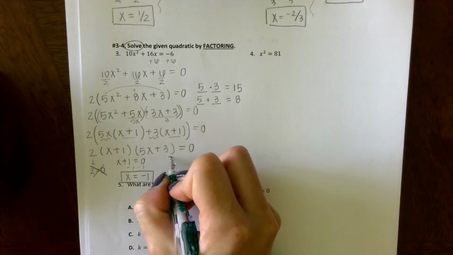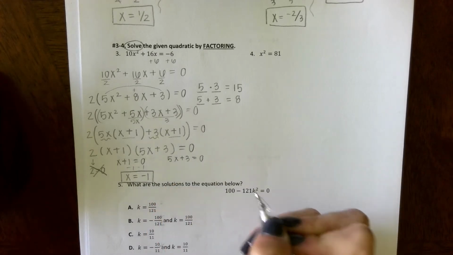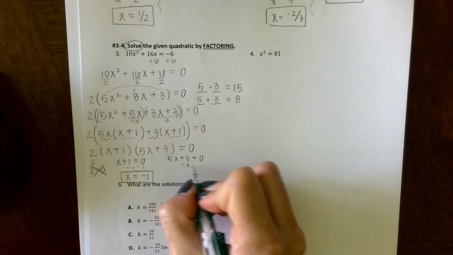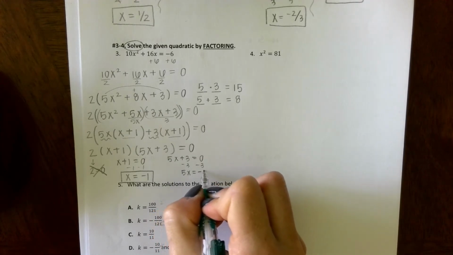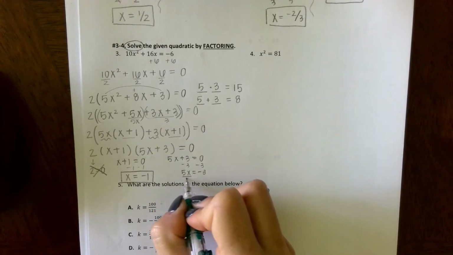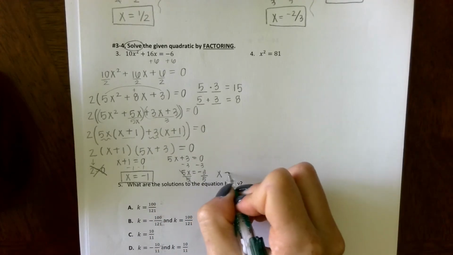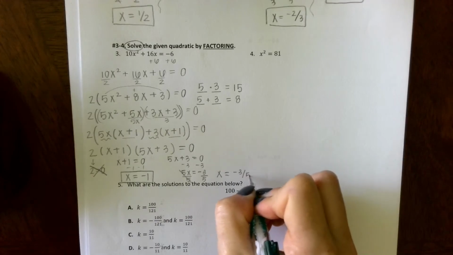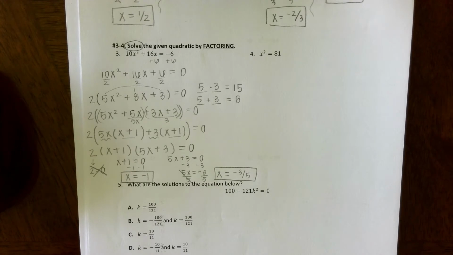The other factor was 5x plus 3. I'll set that equal to 0. A little bit more work on this one. We'll start with subtracting that 3 over. And then finally, we'll divide by 5 to get x by itself. And we get -3/5. So my two answers here are x equals -3/5 and x equals -1.